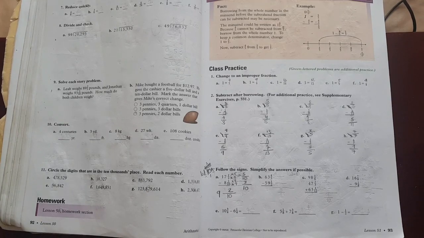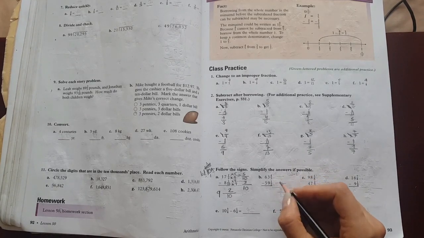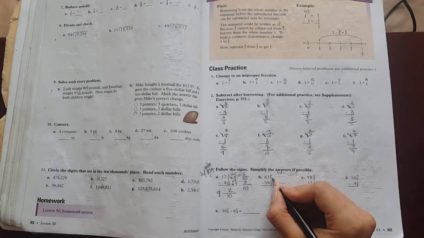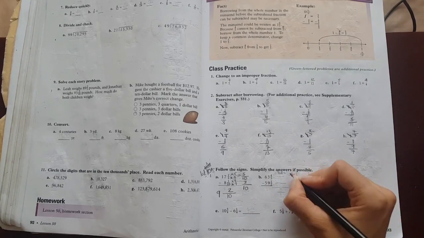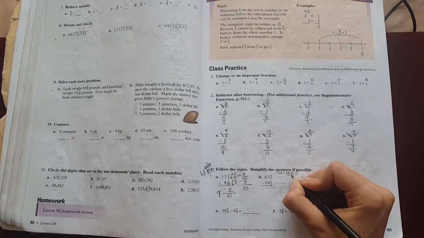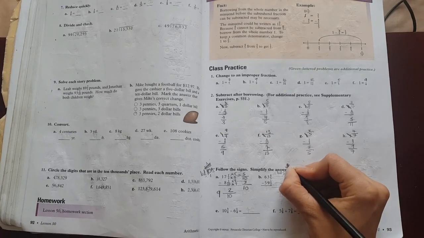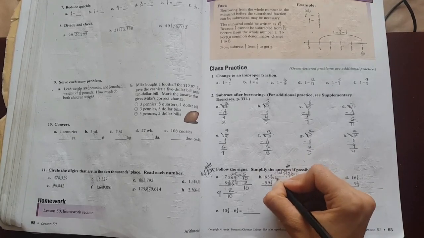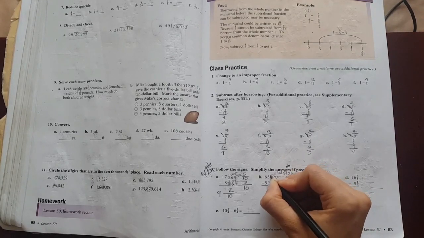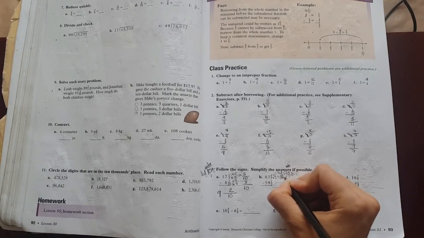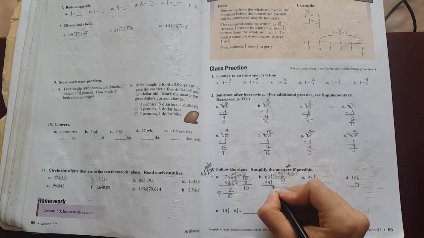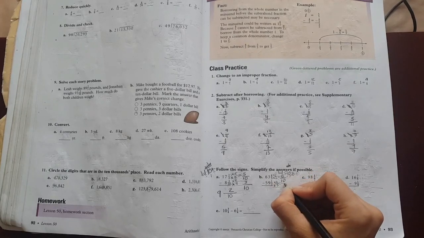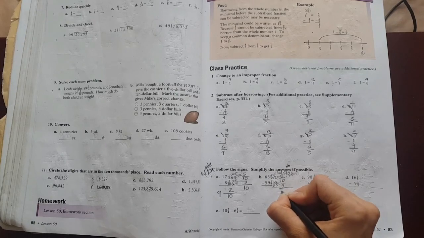And here we have, do we have the same denominator? No. So I need to find the LCD. Which is the LCD between 5 and 2? 10. So 10 is the king. Yes? So 5 multiplied by 2 and here multiplied by 2. 4 multiplied by 2, 8. And 5 multiplied by 2, 10. 2 multiplied by 5 and 1 multiplied by 5. 1 multiplied by 5, 5. And 2 multiplied by 5, 10.